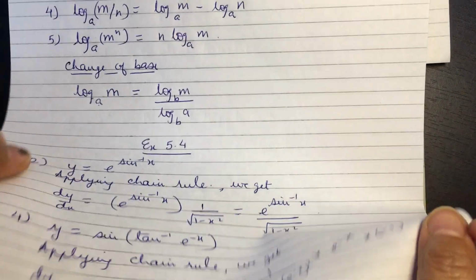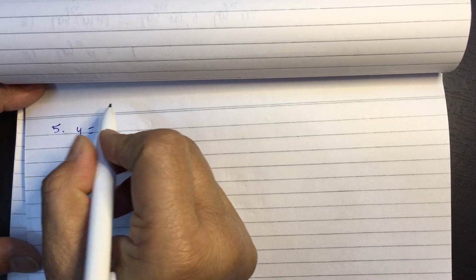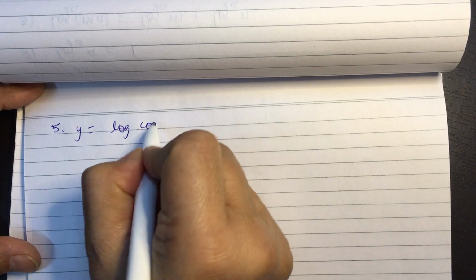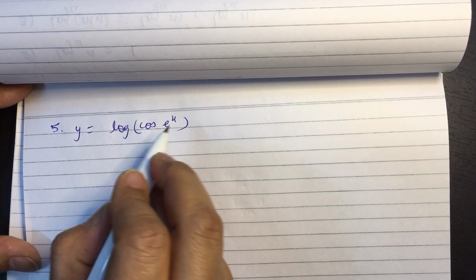So, let us take one more question, question number 5. Now, in question number 5, we have y is equal to log of cos of e raised power of x. Again, it is a function of a function of a function.